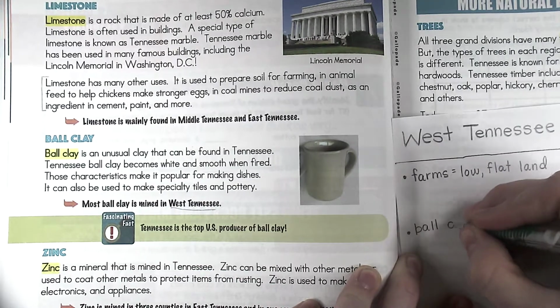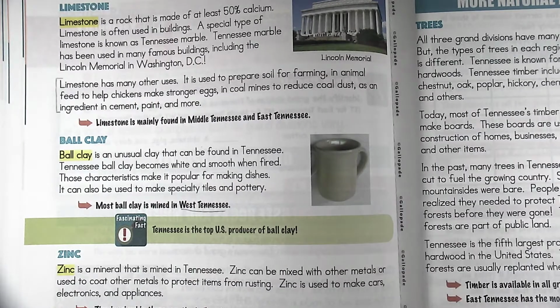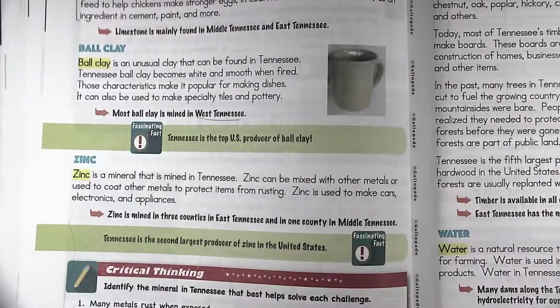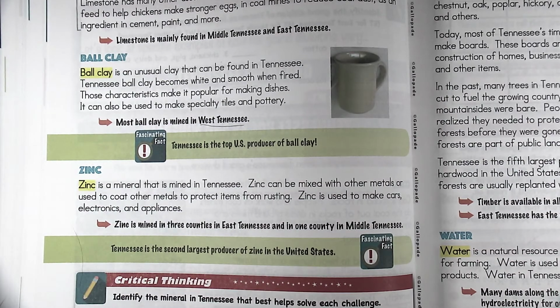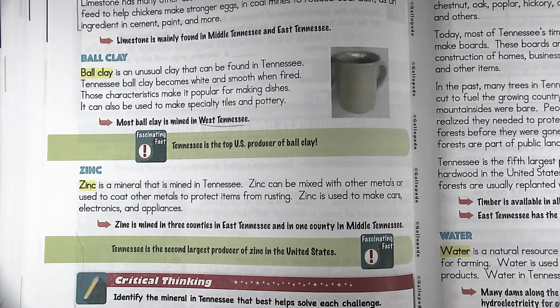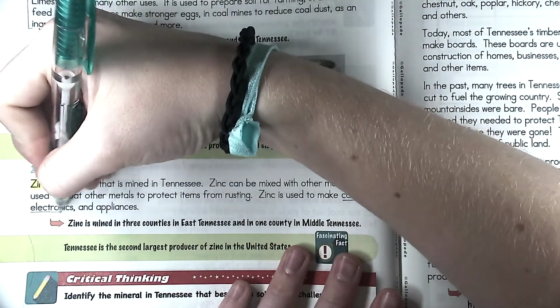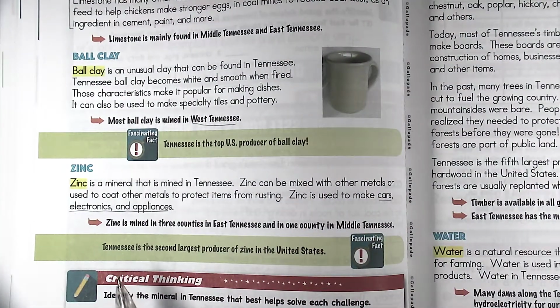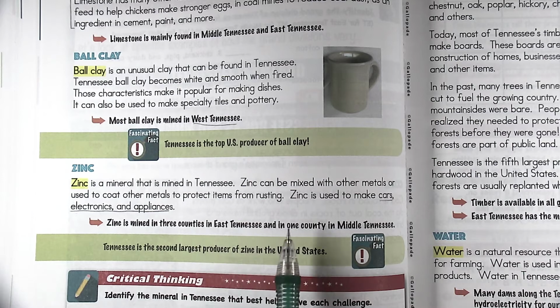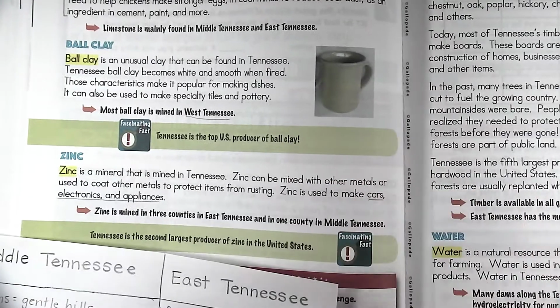You should have more notes than me because you are writing down some things that I am not while you pause the video. Let's go ahead and look at zinc. Zinc is a mineral that is mined in Tennessee. Zinc can be mixed with other metals or used to coat other metals to protect items from rusting. Zinc is used to make cars, electronics, and appliances. So zinc is pretty important, and it's only mined in 3 counties in East Tennessee and only 1 county in Middle Tennessee. So you're going to want to write that down.